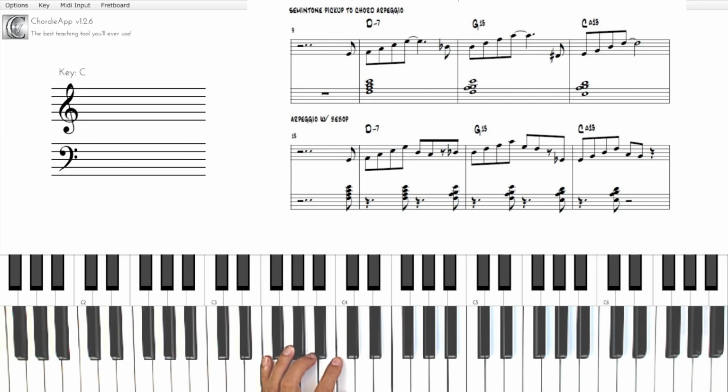notice how the left hand is using those voicings that we learned in step 1. So once again, you're approaching the third of the chord from a half step below. So E goes to F. Same here, B flat goes to B natural. And then the same thing here, D sharp goes to the E.